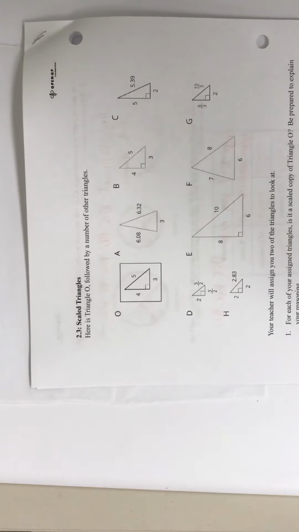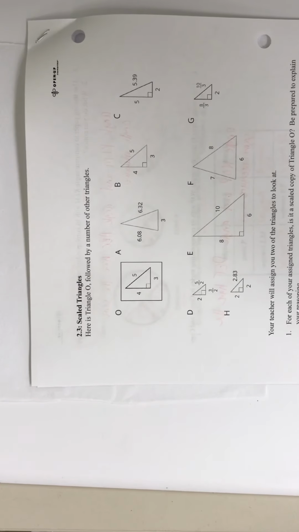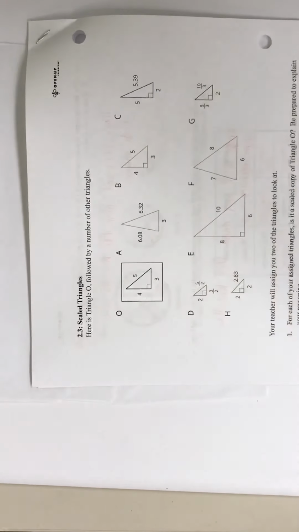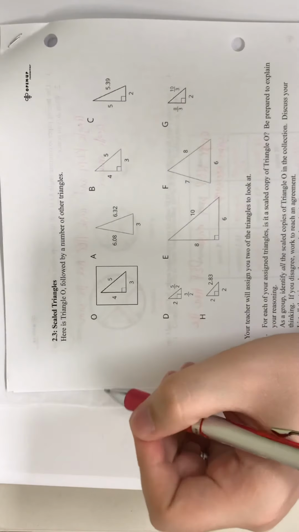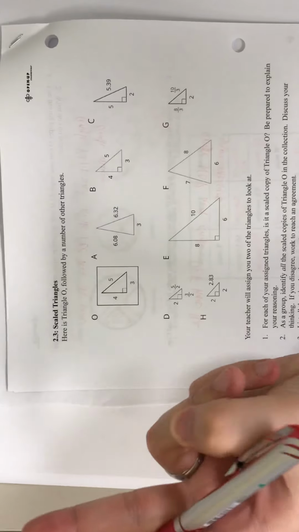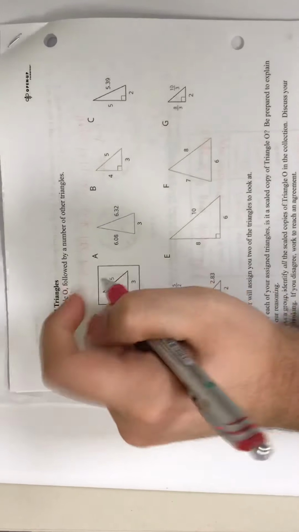And our last thing is on scaled triangles. It says here's a triangle O followed by a number of other triangles. In class, you're going to be given a couple triangles to look at, but I want you to be able to take what you know about angles and side lengths and see if these are scaled copies of each other. First, I'm going to look at my angle measure to eliminate some of these.